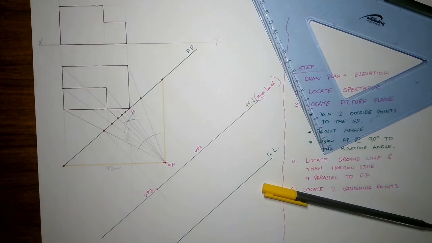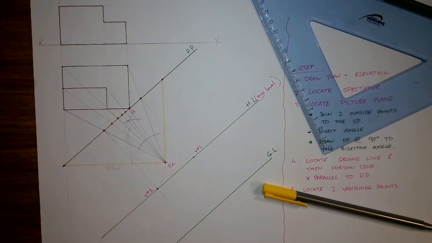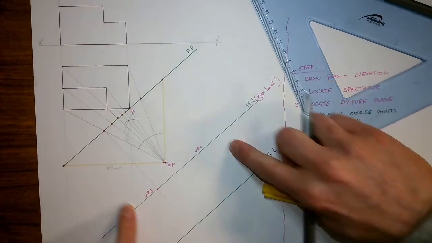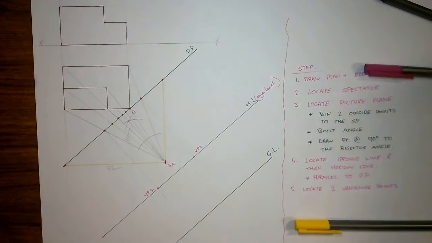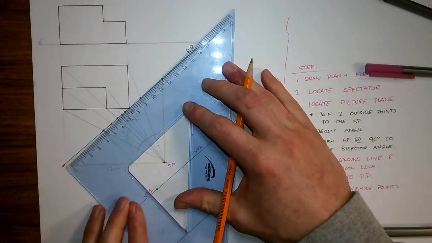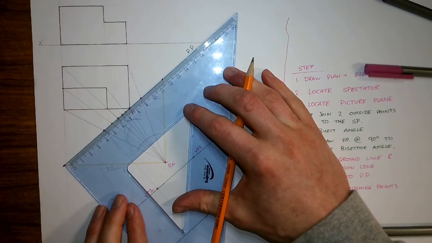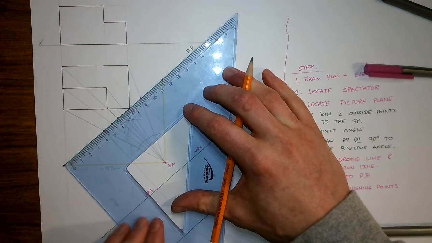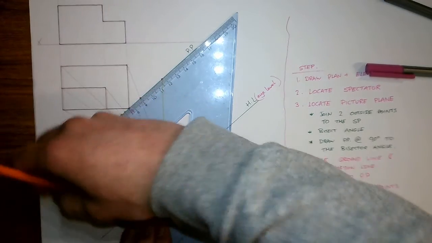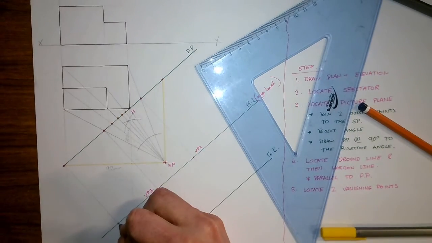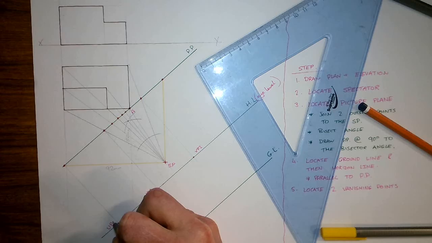Okay. Where we have them 2 points, again, like what we done to here, we're going to take them points down at 90 degrees. Okay. So we're just going to take them down at 90 degrees to our ground line or our eye level. Okay. So that is going to be vanishing point 1.